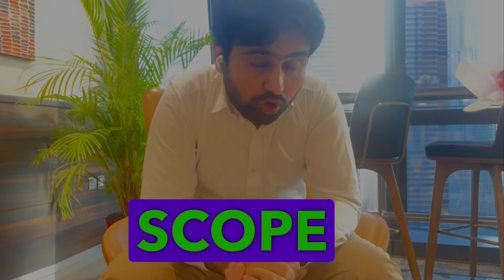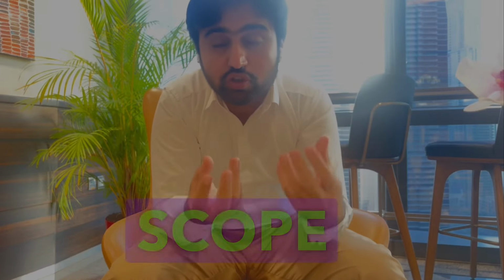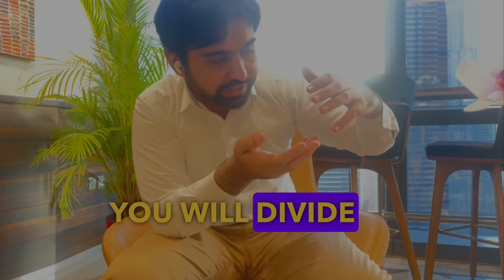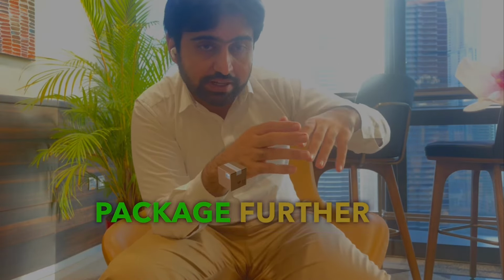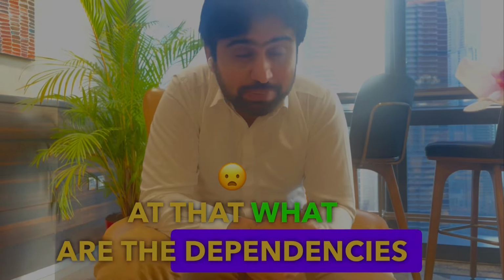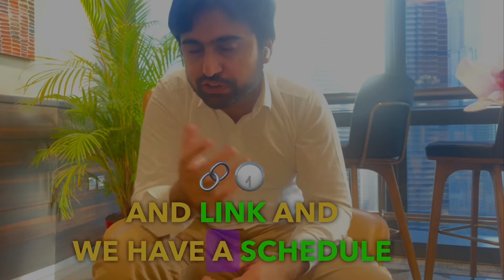Once you have the project scope statement at hand, you will make the WBS dictionary, and you get the scope baseline. Now using the schedule management plan, you will divide the WBS work packages further into the activity list, activity attributes, and milestone list, and sequence them using finish to start, start to start, start to finish sequencing. We need to look at the dependencies: mandatory, discretionary, internal and external. Once we have those dependencies outlined, we sequence them using the critical path method. We look at the leads and lags, and we have a schedule baseline.